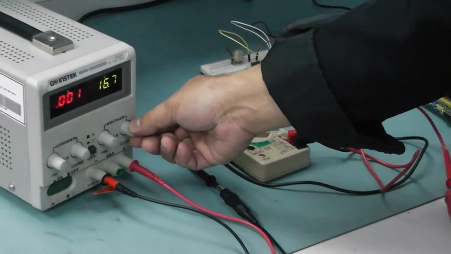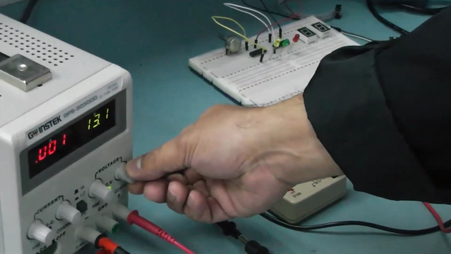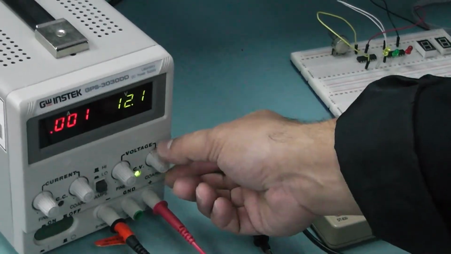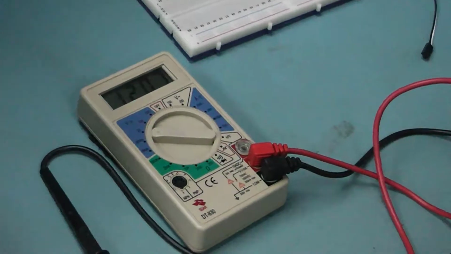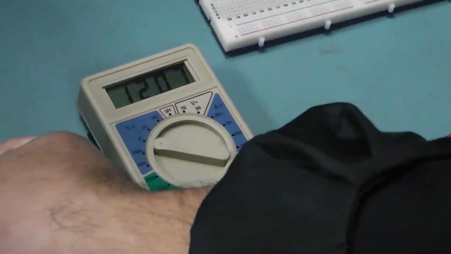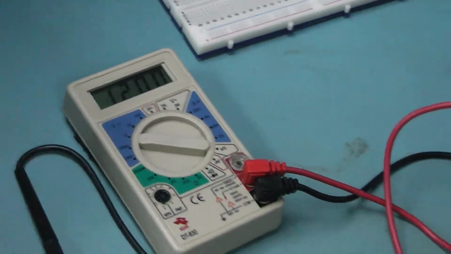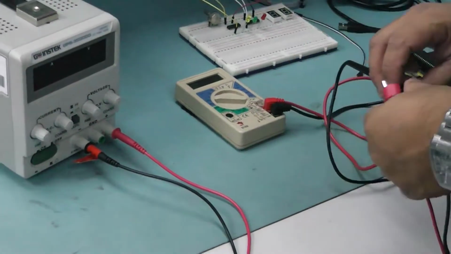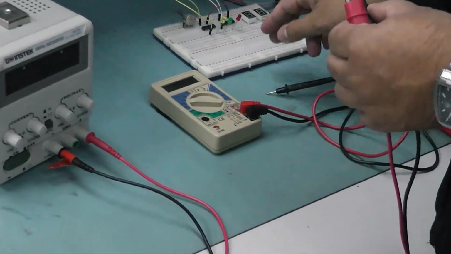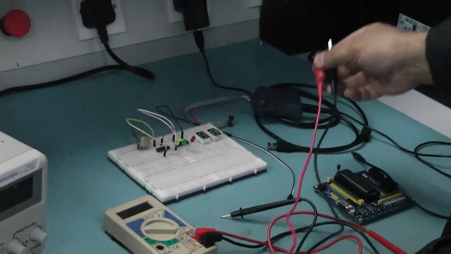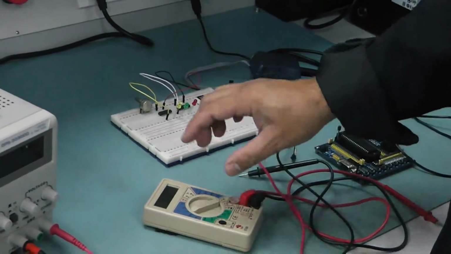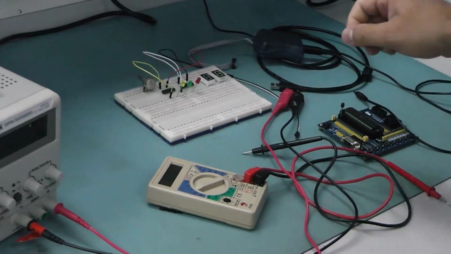For example, 12 volt. After you confirm the value is 12 volt, you power off first, and after that you can connect this wire to the hardware. Make sure the value of the power supply first, and after that you connect the power.